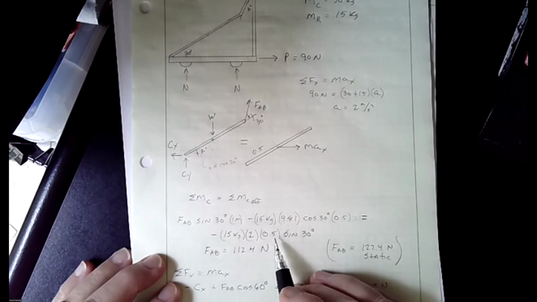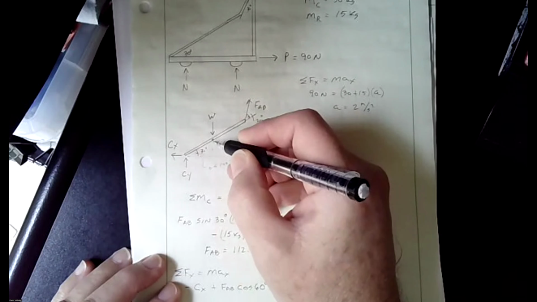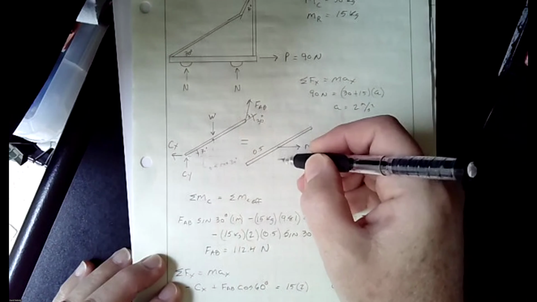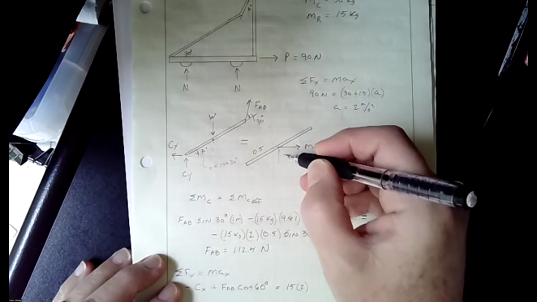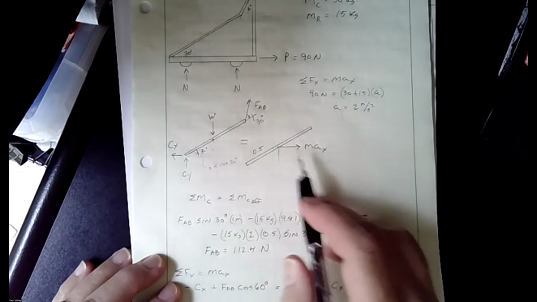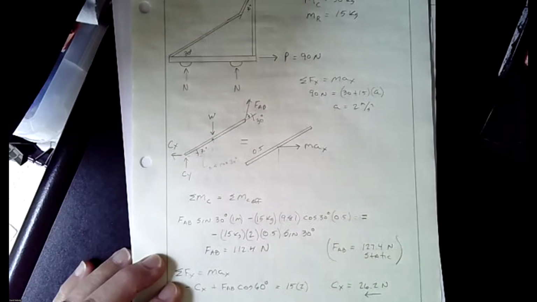And again, 0.5 sine 30 is the distance for the moment that's created from here to here. So it's that distance, right? So that's creating a moment, and it's negative because it's creating a clockwise moment.